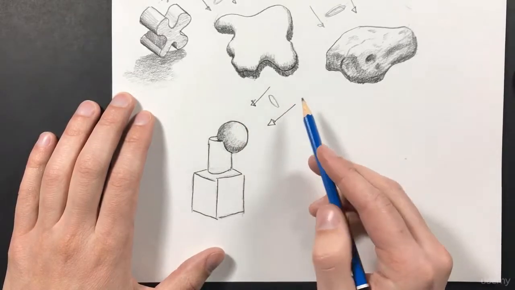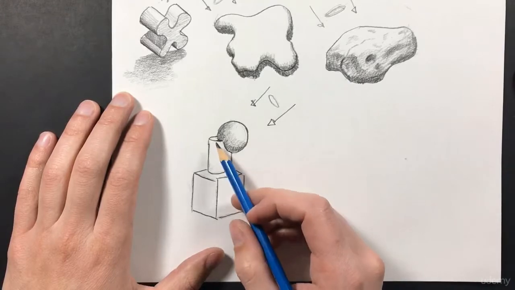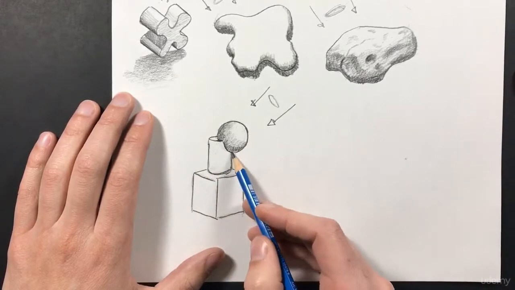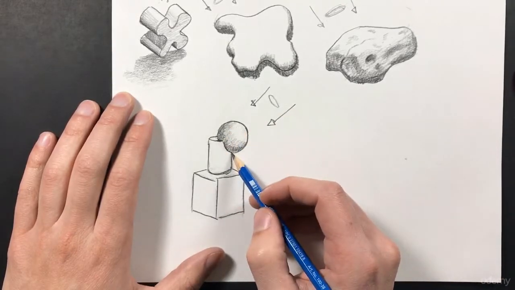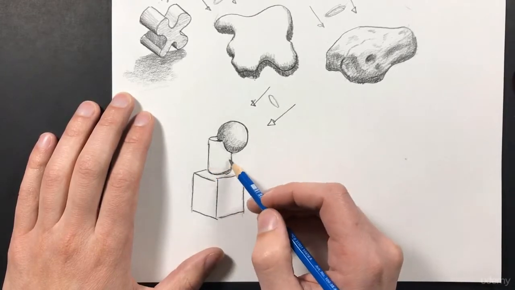The next thing we know is that this ball or sphere is going to be creating a cast shadow onto our cylinder. So we need to go ahead and create that cast shadow. The cast shadow is basically going to be the same shape as our ball. It's just going to be stretched out, and also it has to be applied to this form right here.